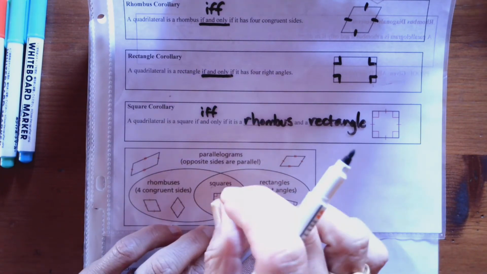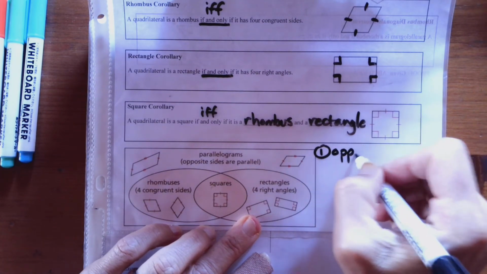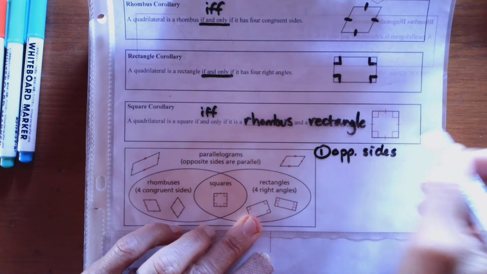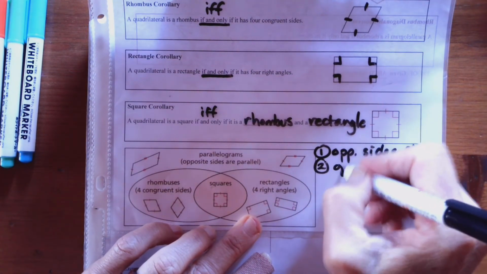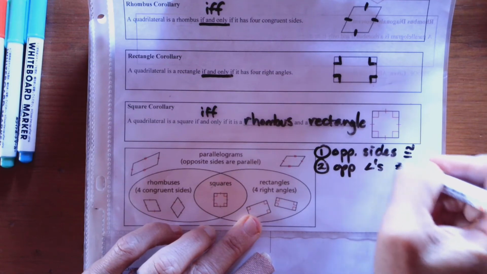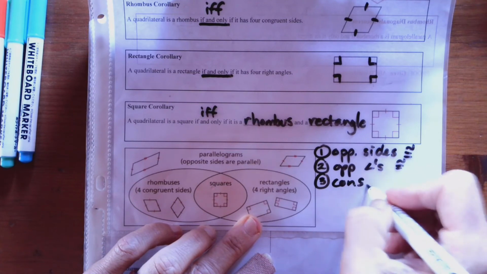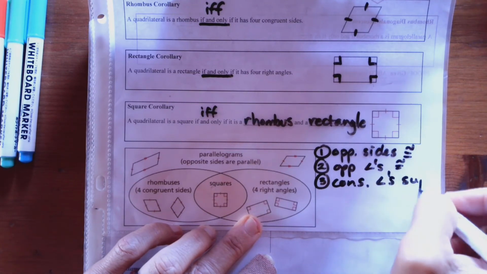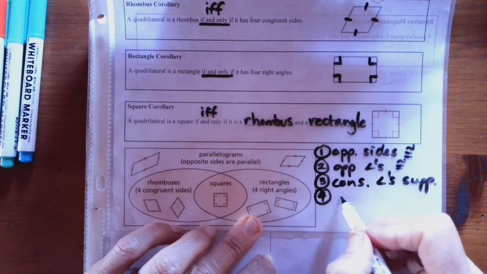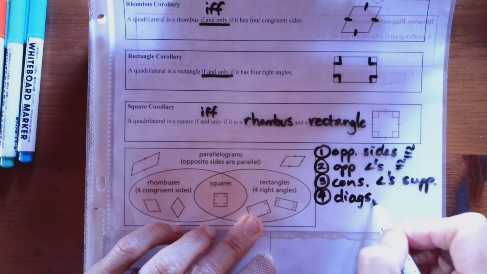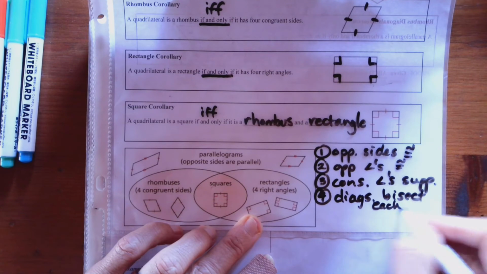They are special figures, so they have all these properties. Remember, as parallelograms, their opposite sides are congruent. Their opposite angles are congruent. We also know that their consecutive angles are supplementary. Number 4, we know that their diagonals, hopefully you remember this from section 3, bisect each other.